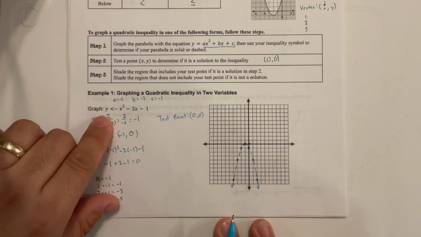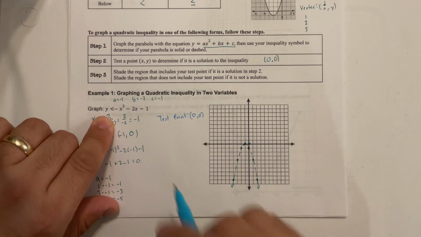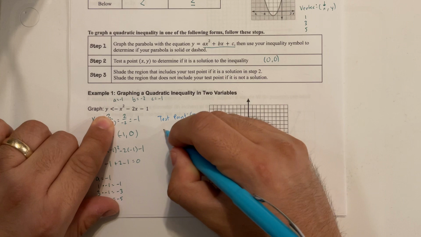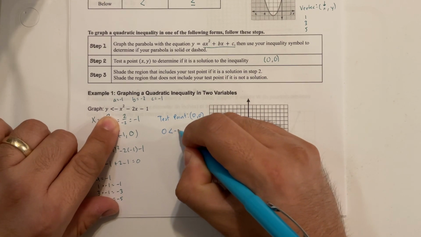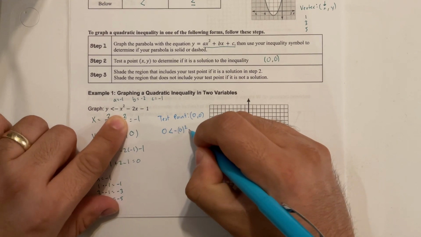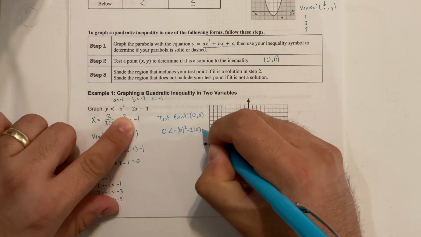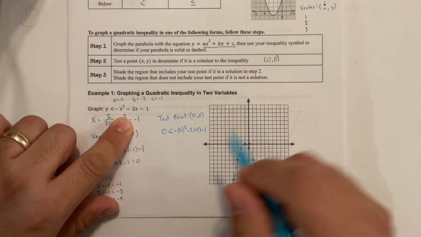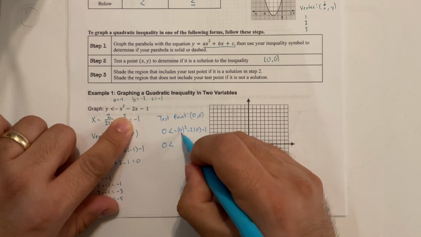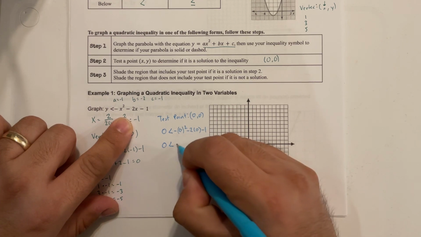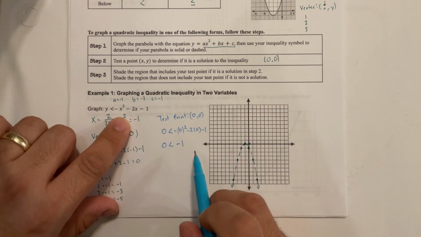So I'm going to take it and substitute it into this quadratic inequality. So y is 0, is less than -0 squared minus 2 times 0 minus 1. So we're going to simplify. 0 is less than, this is 0, and we have a -1. So is 0 less than -1?